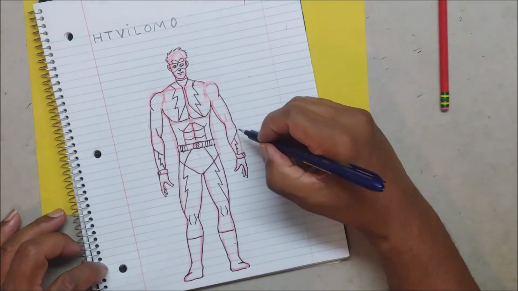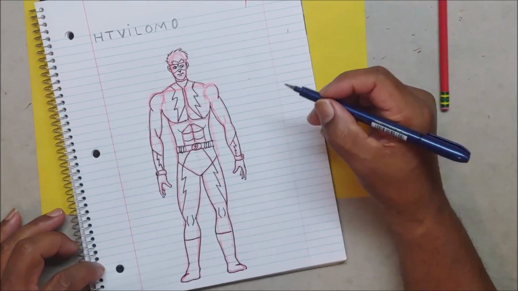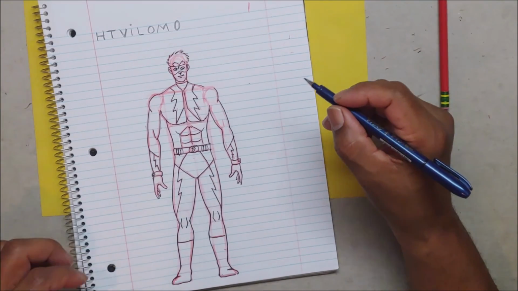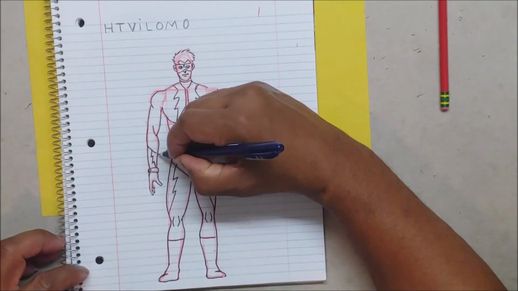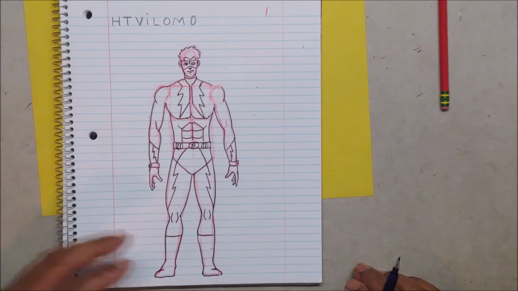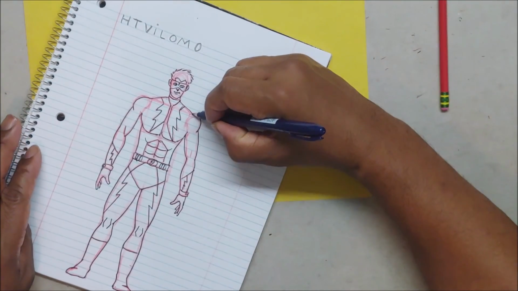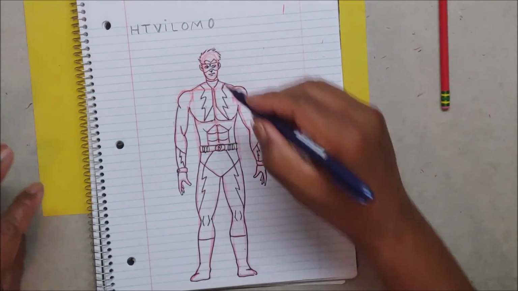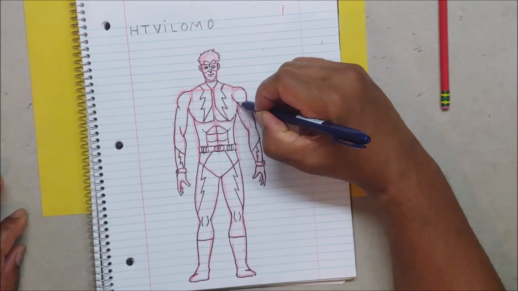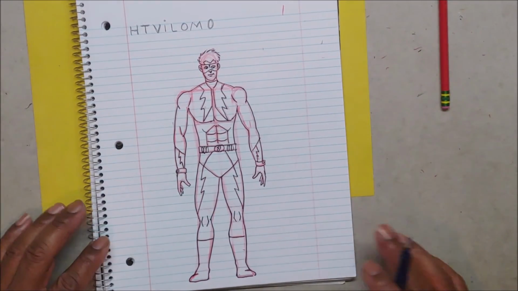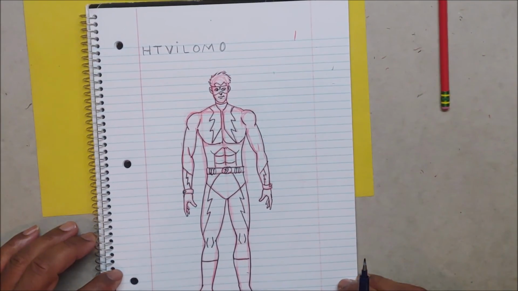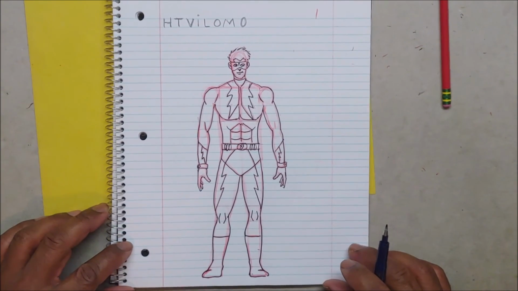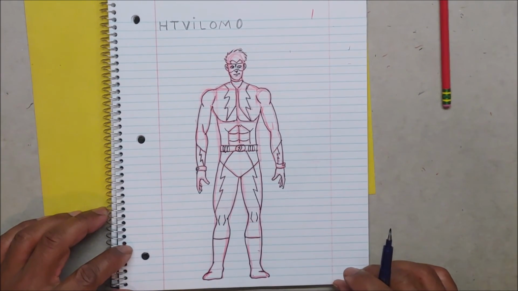Now, you don't have to draw Johnny 1000 Watt. Is it Johnny 1000 Watt? Or did I just change his name real quick? You can do your own superhero character because you now know how to draw the body. And once you know how to draw the body, you are good to go. Added muscle right there. And you have a nice drawing from using the letters H, T, V, I.